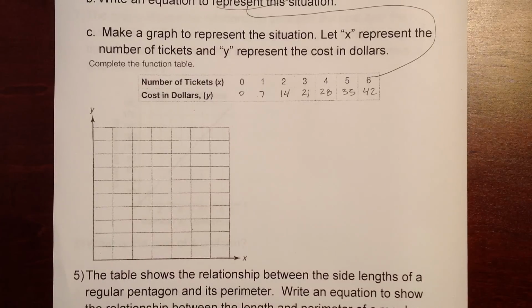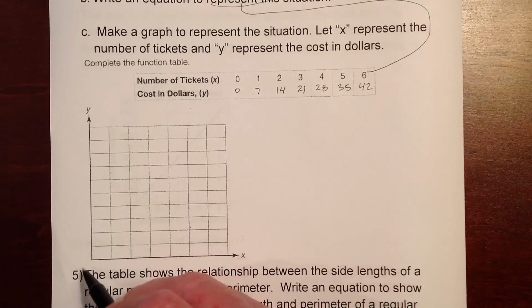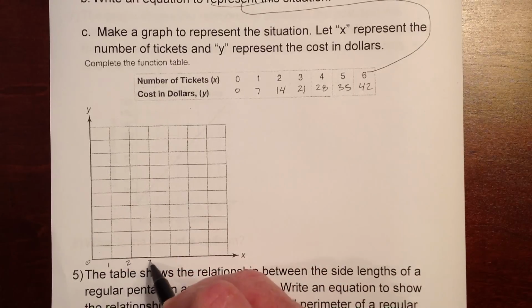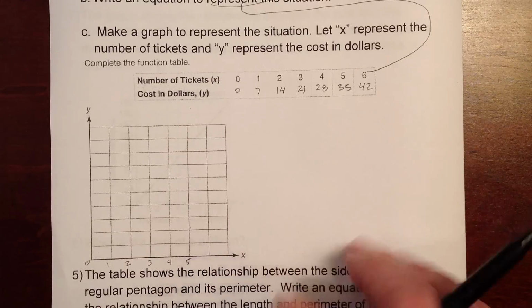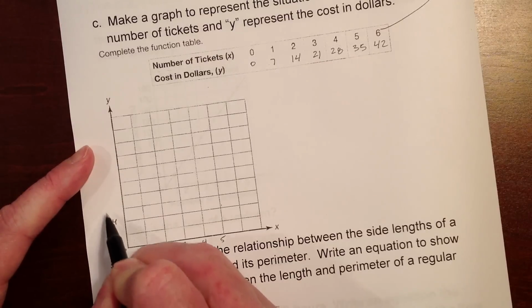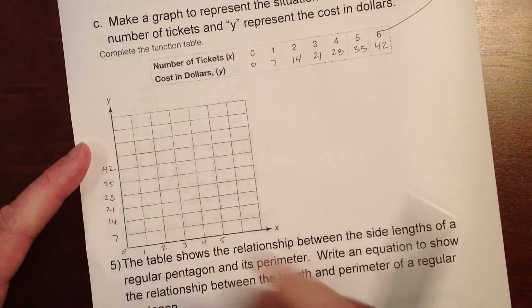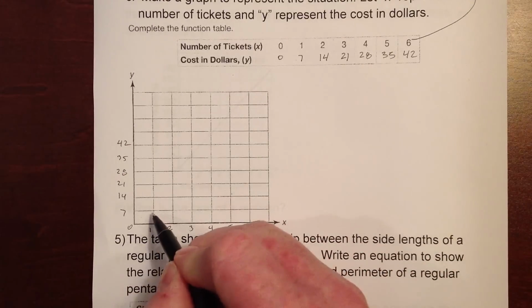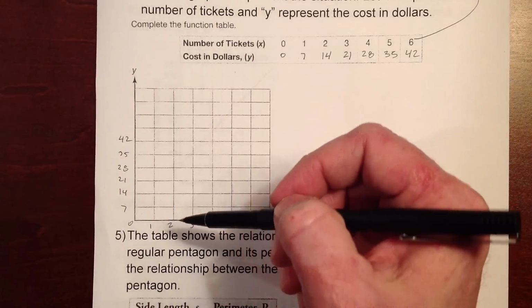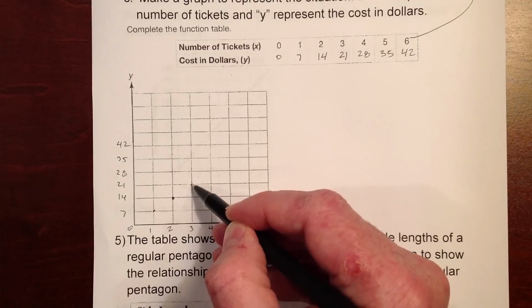Okay. Now it's asking us to graph it. Now, luckily for us, it's already got the x and y coordinates on here. All it's going to ask you to do is say, hey, look, we got to put the input here. The x will go here. Okay. So we've got 0 in the corner. 1, 2, 3, 4, and 5. And why don't we just make things easy and say 7, 14, 21, 28, 35, and forgive my writing, 42. And all we have to do is simply plot this. Now, keep in mind, this is not drawn to scale. Okay? We will plot x, 2, y, 14, and so on.